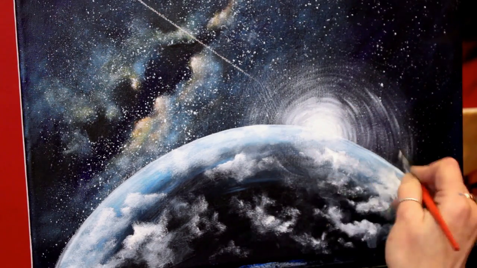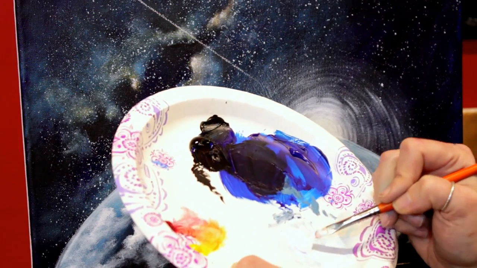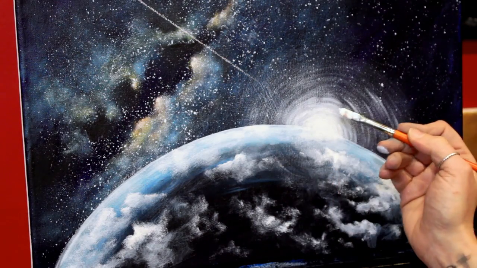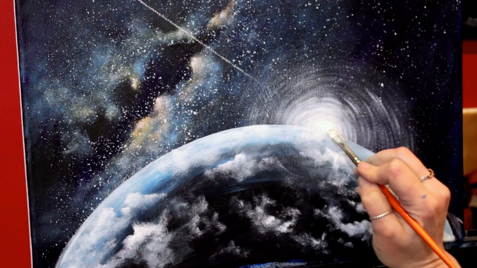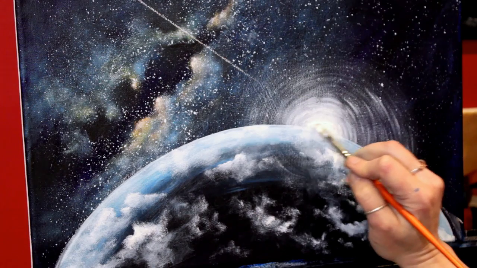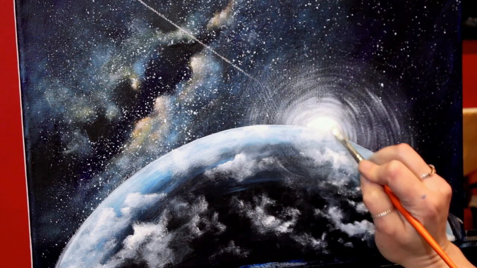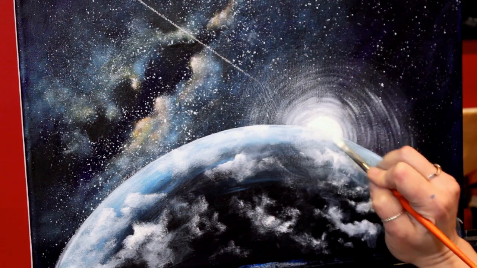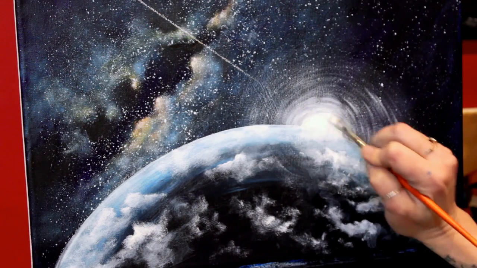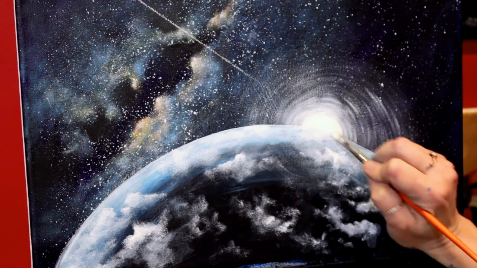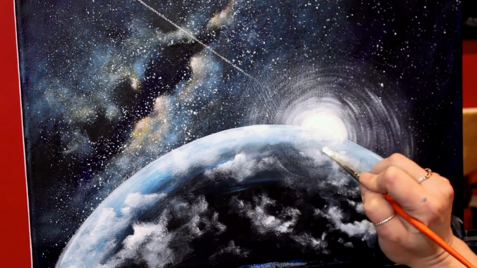I think that's good. So I for sure want that center brighter, so I just dipped straight into my white paint. And with really light pressure, I'm just dusting it on there. Now into my circle shape, and break up my line. I'm essentially doing the same thing that I just did.